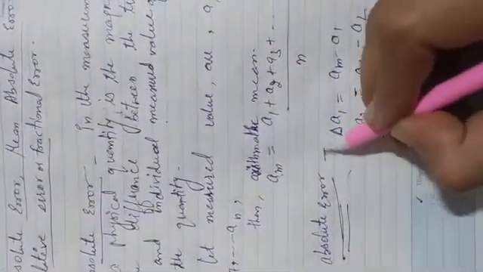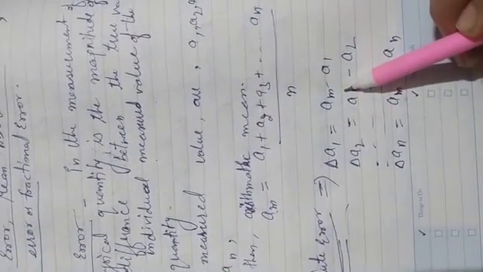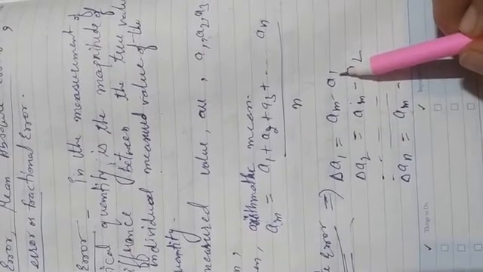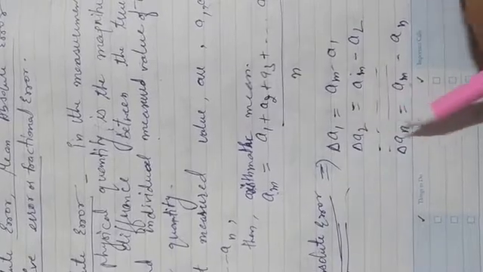This one is the absolute error. Clear, everyone? That is the difference between the arithmetic mean value and the measured value. That will be the absolute error for the first value, for the second value, up to the nth value, for all readings that we have taken.